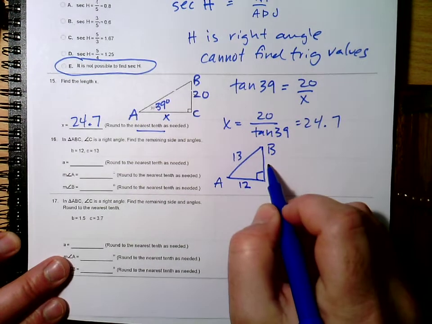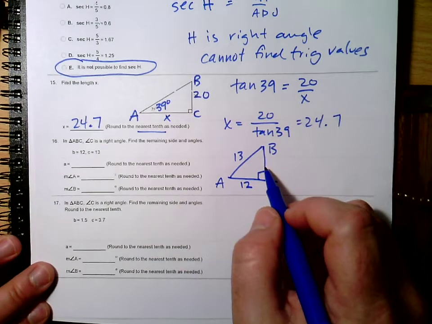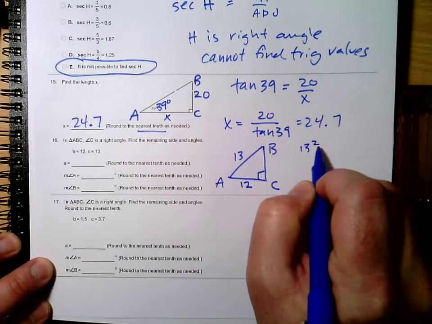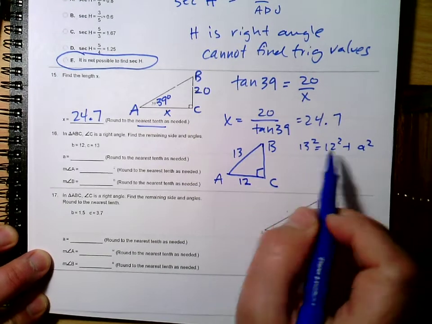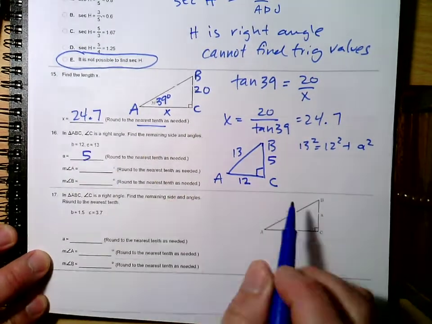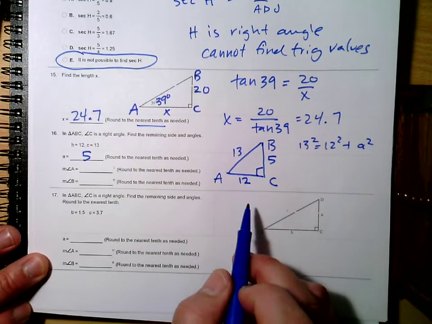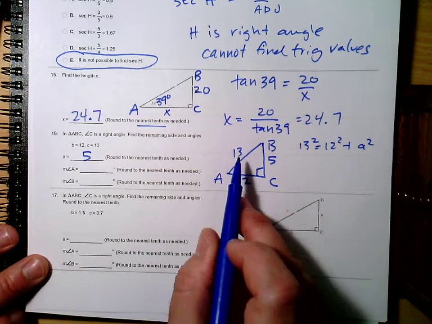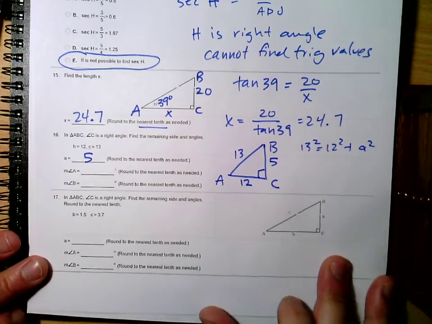So for side A we can use the Pythagorean theorem, right? 13 squared equals 12 squared plus A squared. When you solve that, you're going to get A equals 5. Alright? This is also a special right triangle. This is called a Pythagorean triple. 5, 12, 13, any multiple of these, but don't worry about that. That's just a side note.